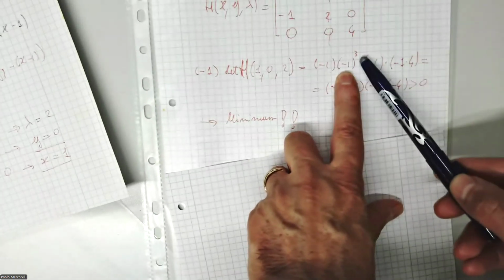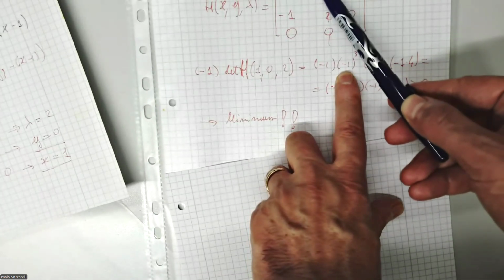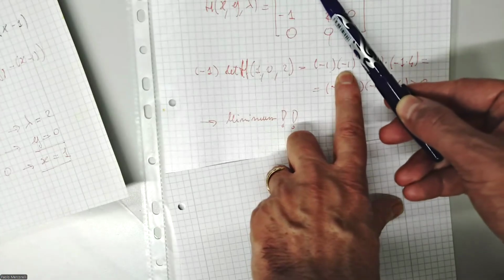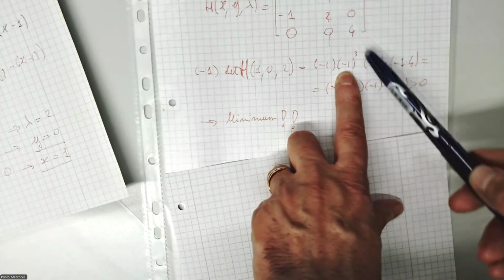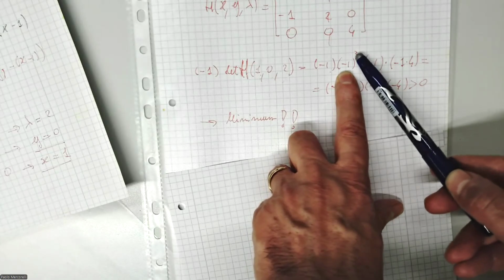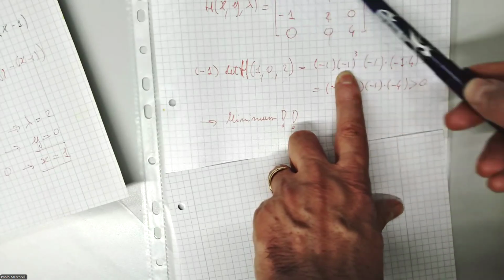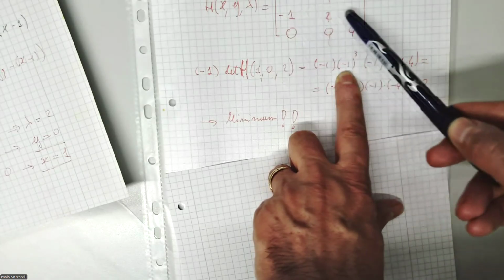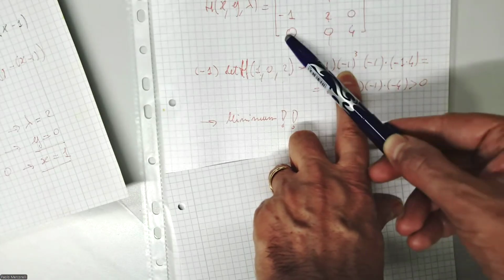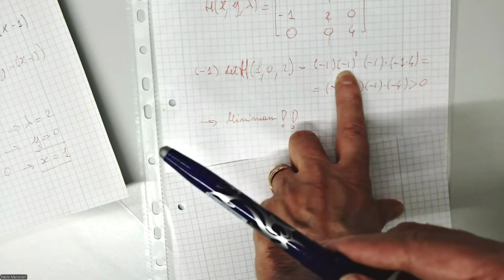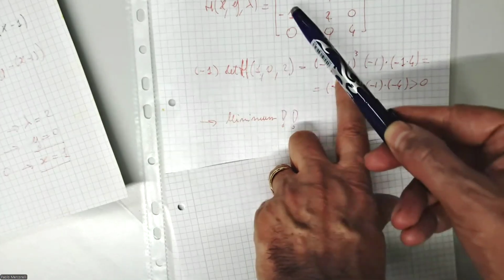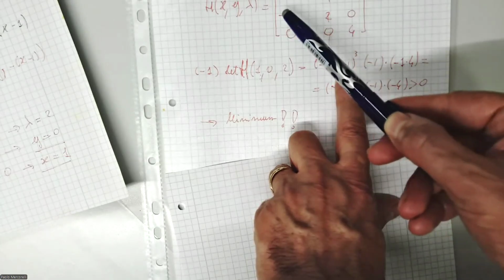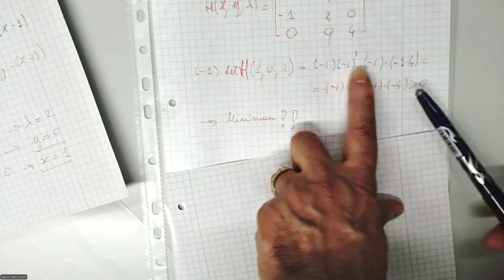Why -1 up to 3? Because this element here is the element 1, 2. This means -1 up to 1 plus 2. If I eliminate the first row and the second column, what remains is this element, this element, this element, and this element, as a minor. The determinant of this minor is characterized as this.